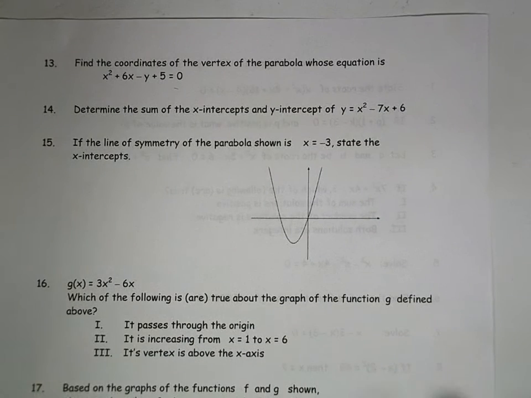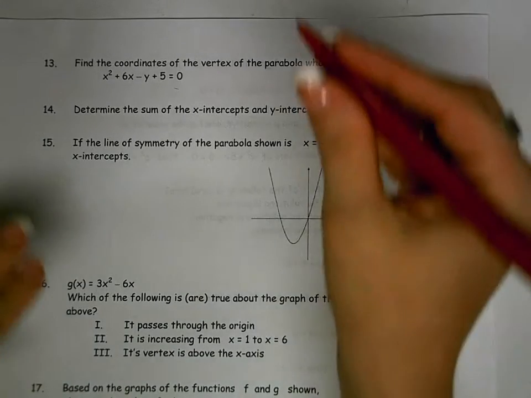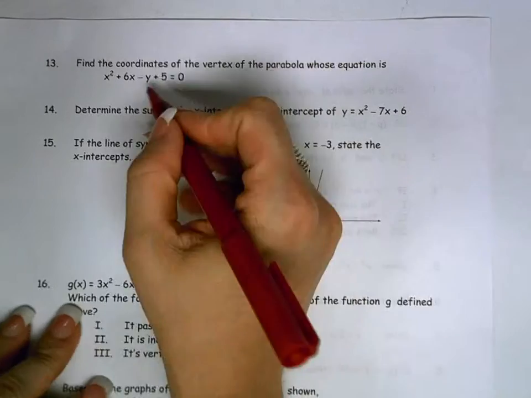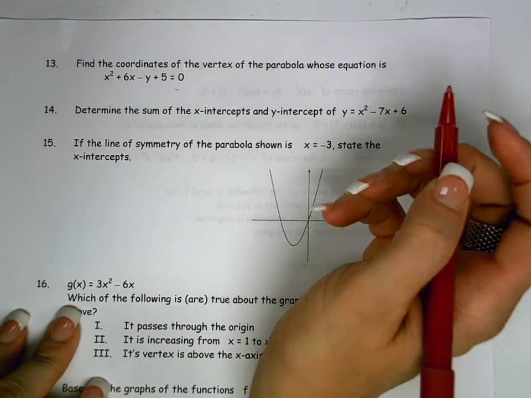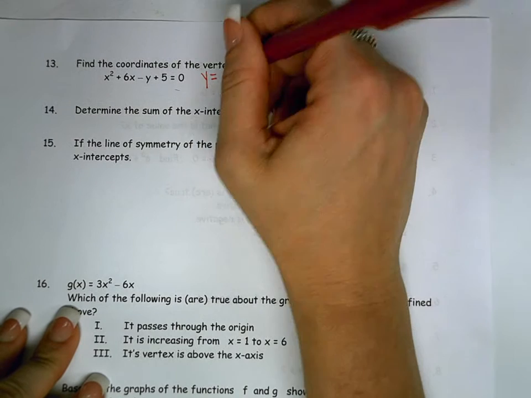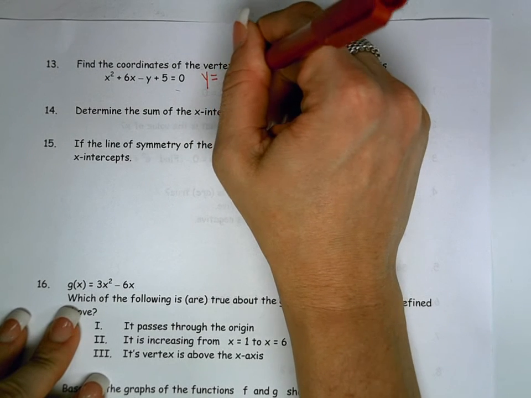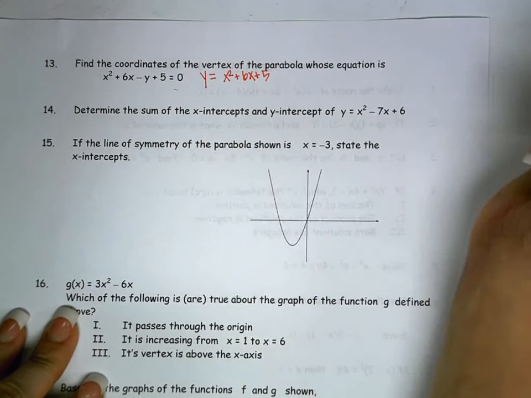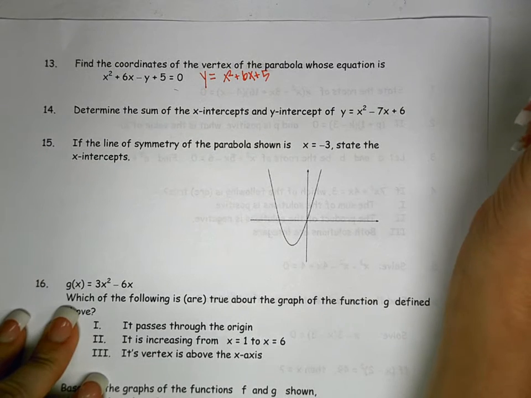Okay, find the coordinates of the vertex. Before we can find the vertex of a parabola, traditionally our parabolas are in y equals form, so all you have to do is move the y to the other side. If I move the y, it becomes y equals x squared plus 6x plus 5. We're just finding the coordinates of the vertex.